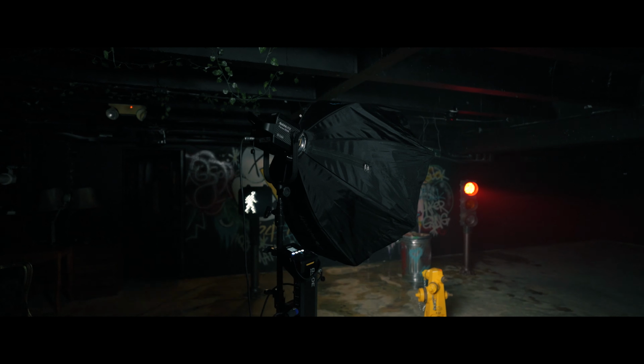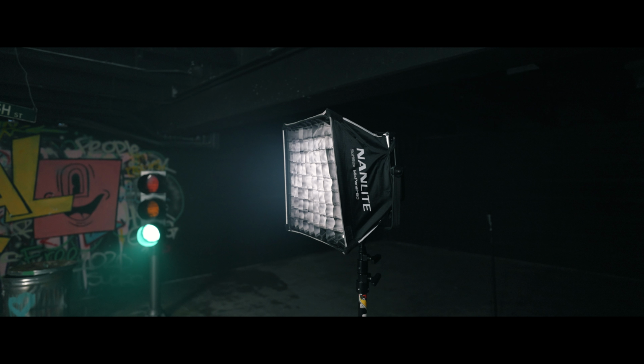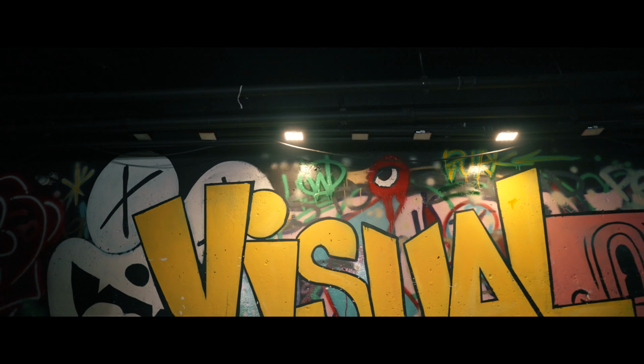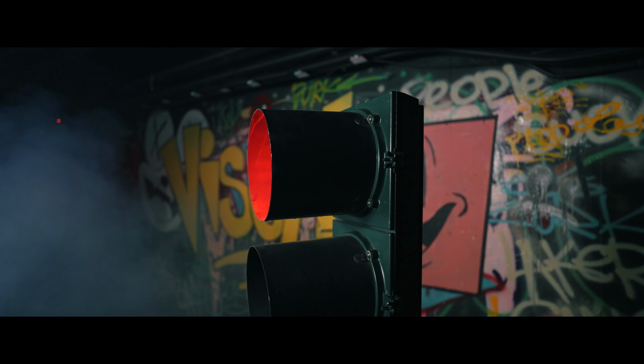So we had the Forza 300 with the grid pointing directly on me from the side, and then as the fill light, we had the Mixpanel 60, also with a honeycomb grid, from the opposite side, just to expose the right side of me. And the next thing we did was use the Aputure MCs on the back end to cause that atmosphere, and the fog machine to complete the image.